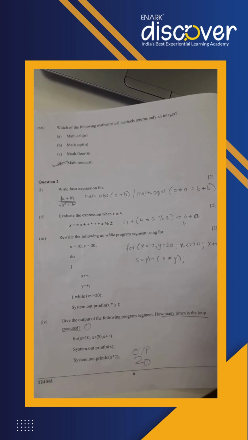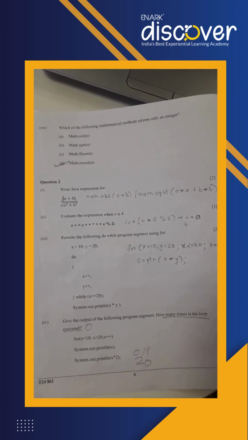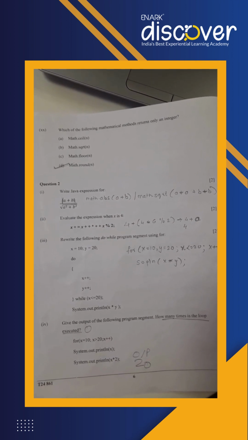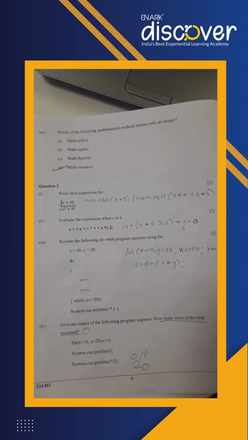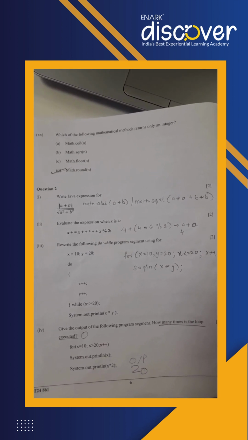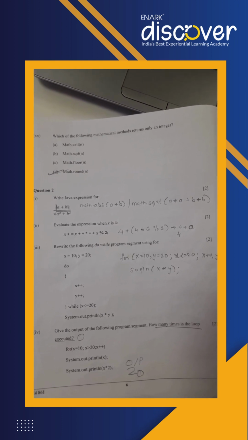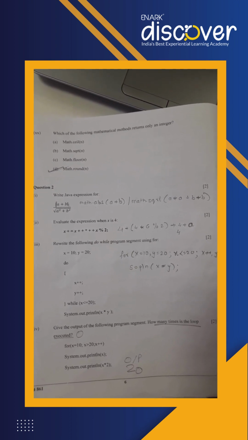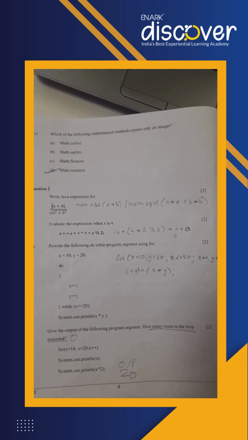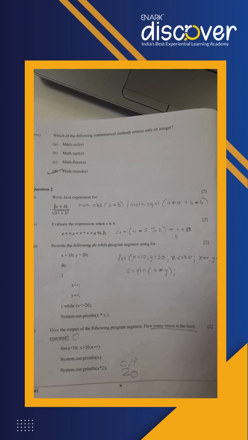Question 2, first one. We have to write Java expression for this. So the Java expression will be Math.abs(a + b) / Math.sqrt(a * a + b * b). Evaluate the expression when x is 4. So the answer is 4.